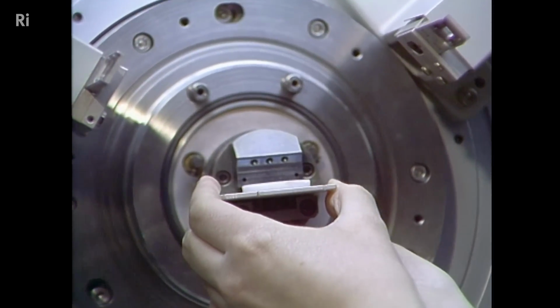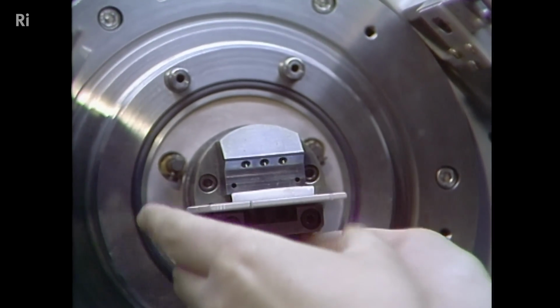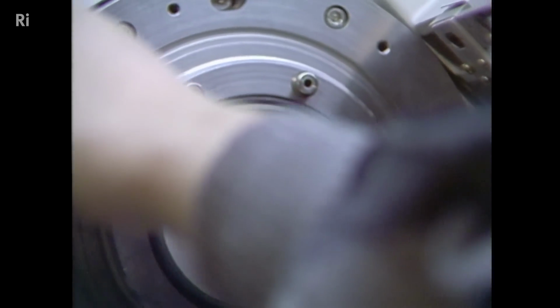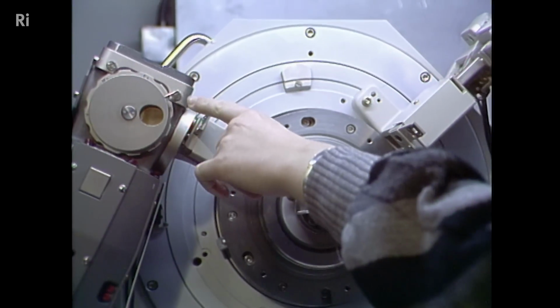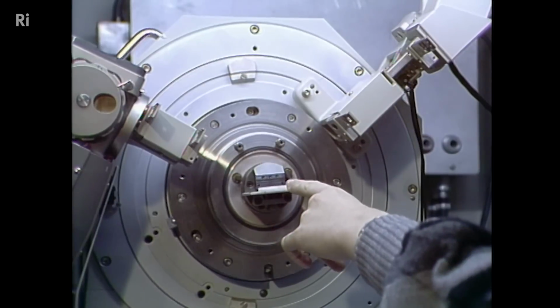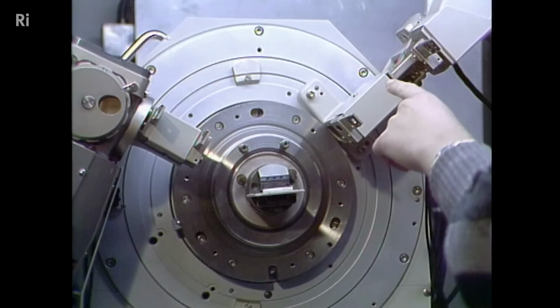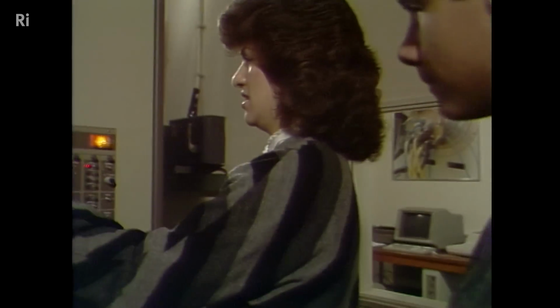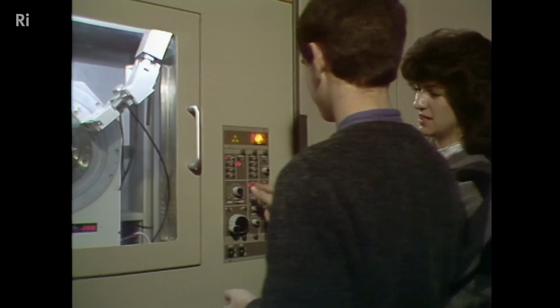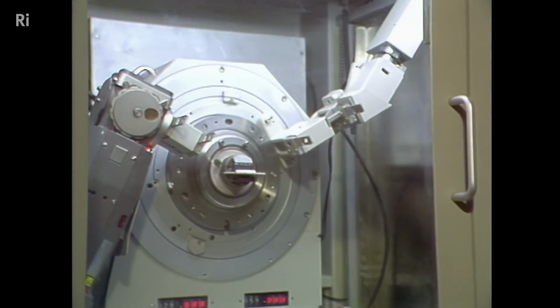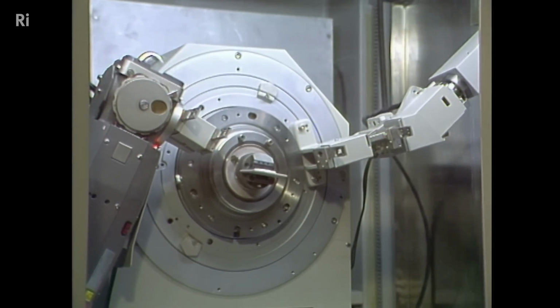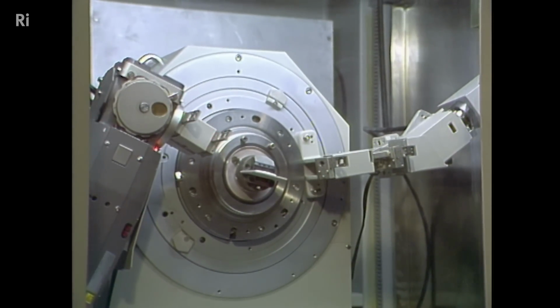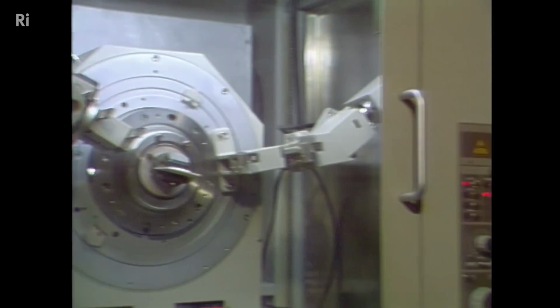There we are. Now the X-rays are generated here and pass in a beam down towards the sample here, and then are diffracted up to the detector here. Now if you could push this button here. That's it. Right, now that's finished there, so if we'll go through to the other room.